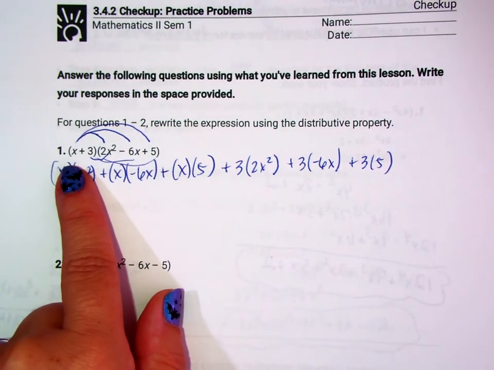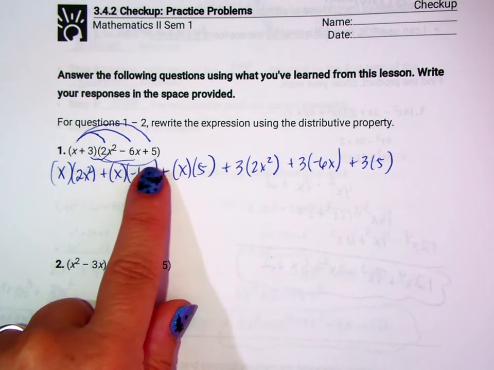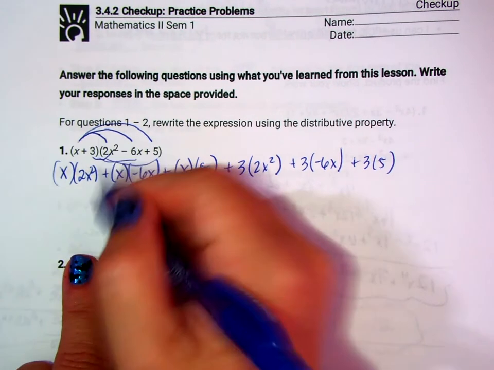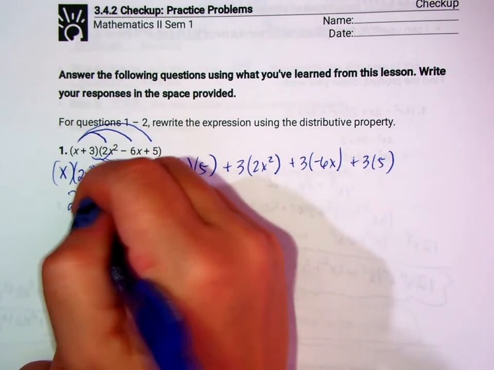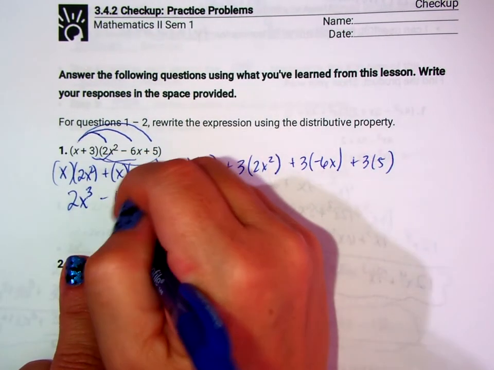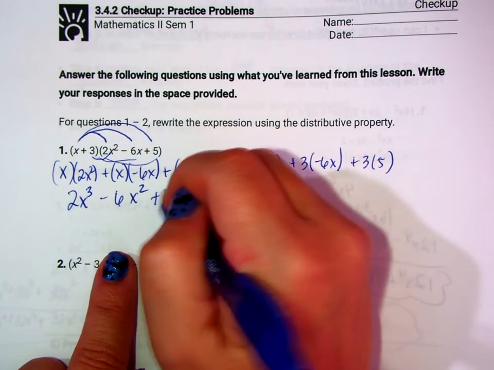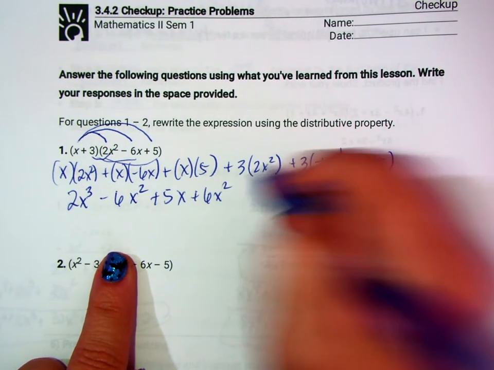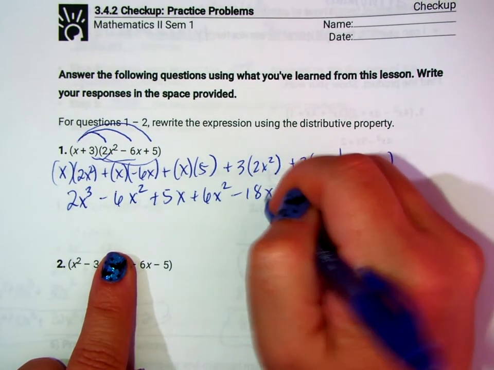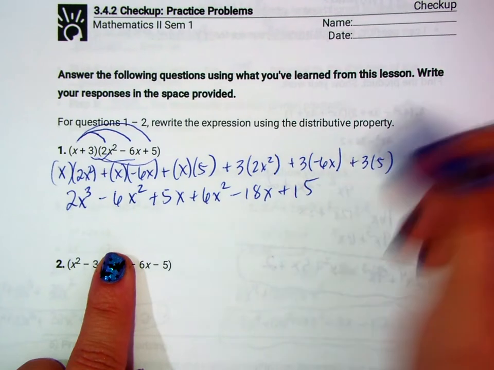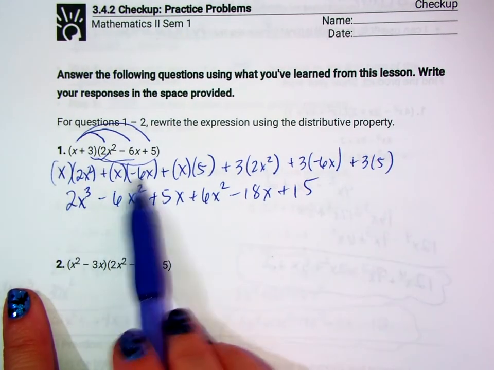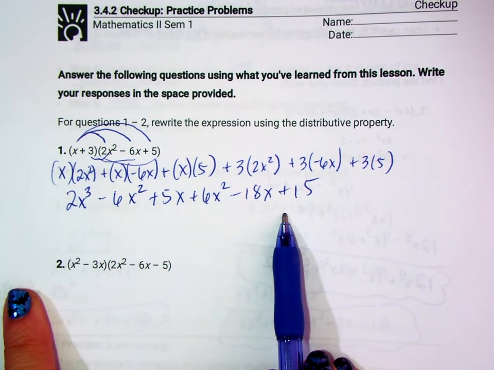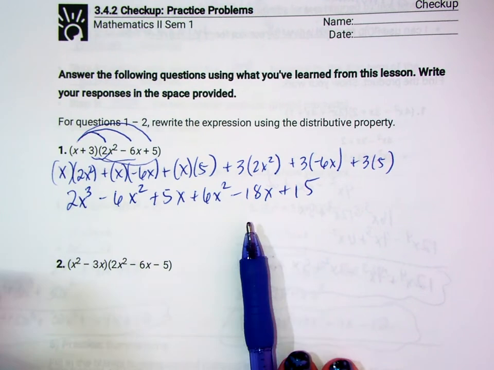Because it's 2 front terms and 3 back terms, 2 times 3, I should have 6 different terms after I multiply. So here I go multiplying through. So 2x to the third minus 6x squared plus 5x plus 6x squared minus 18x plus 15. So double checking. Excellent. So now I go to combine like terms.